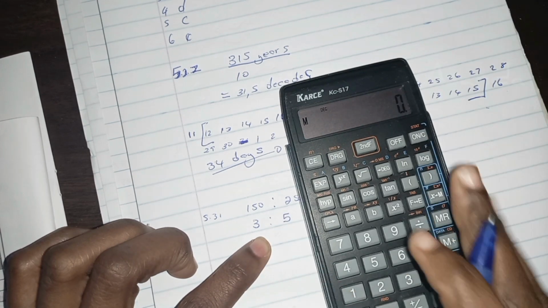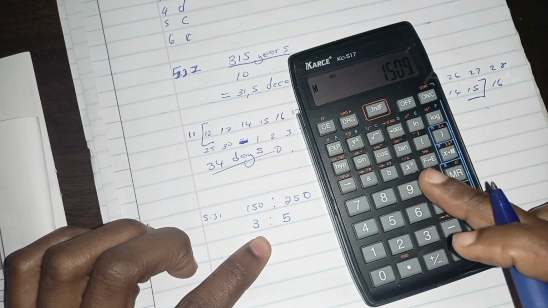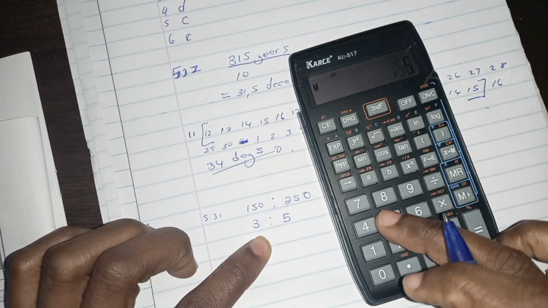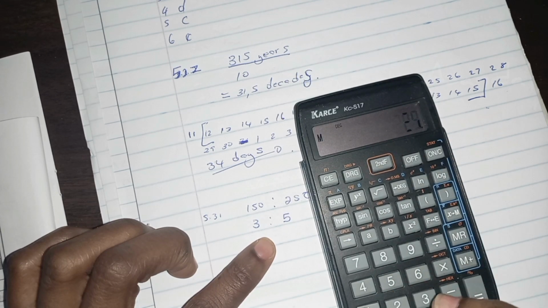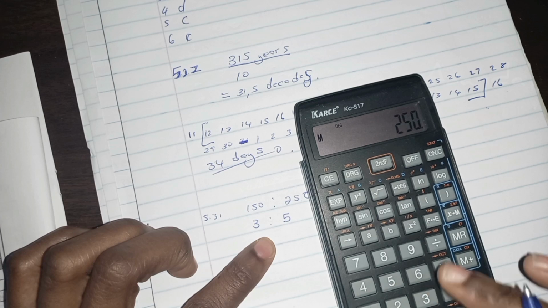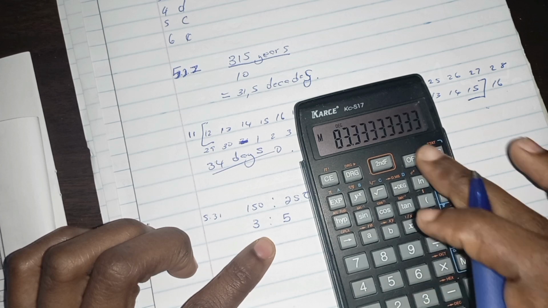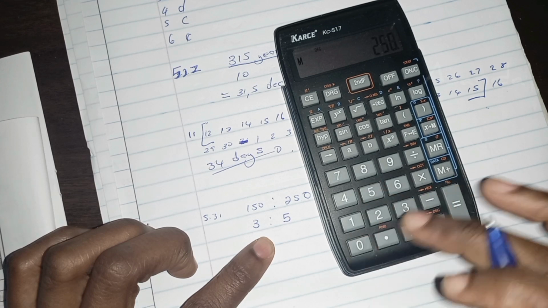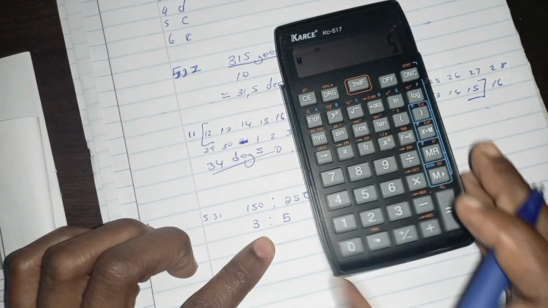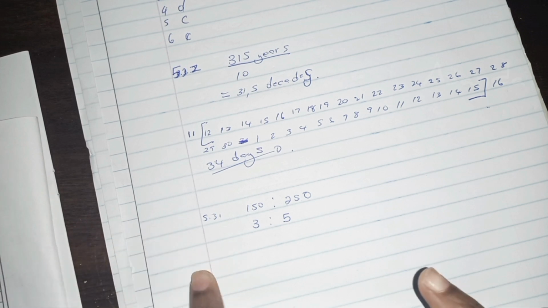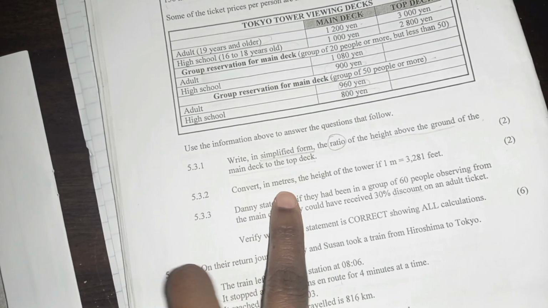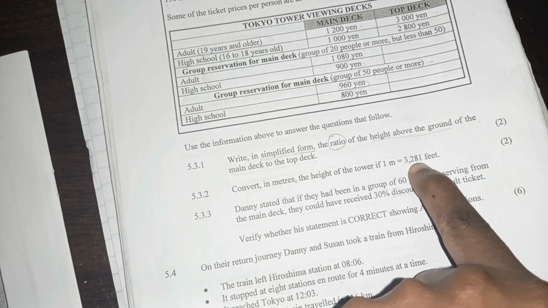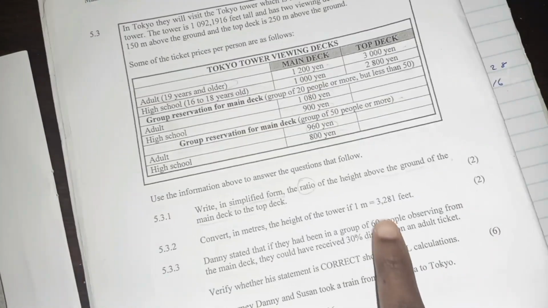So I'm just going to double check my dividing. 150 divided by 50, there we have 3, right? And then I'm going to take 250 divided by 50, which gives me 5. So my dividing is correct, and I move on to 5.3.2, which says convert in meters the height of the tower using this particular conversion factor. Remember the height of the tower we've given there, and then we're going to use this conversion factor.